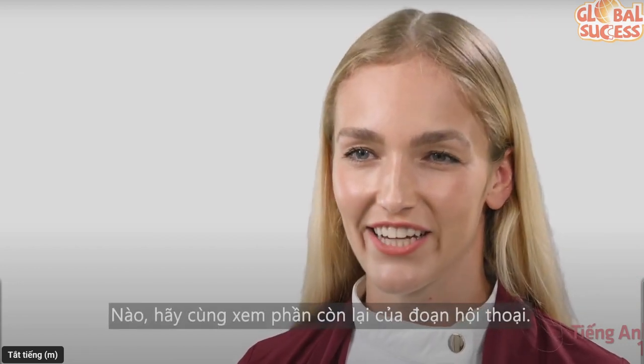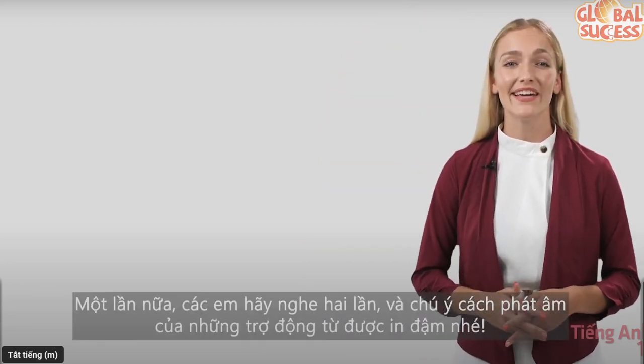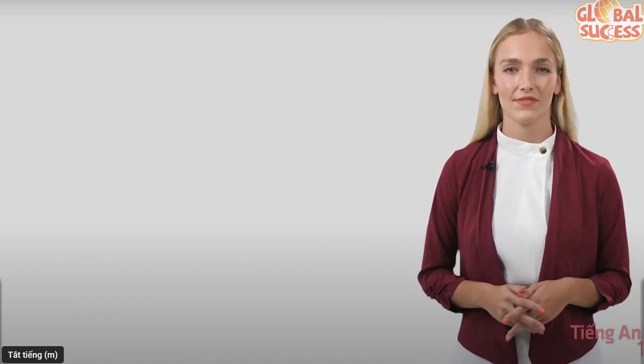Now look at the rest of the conversation. Again, listen to the sentences twice and pay attention to how the auxiliary verbs in bold are pronounced.